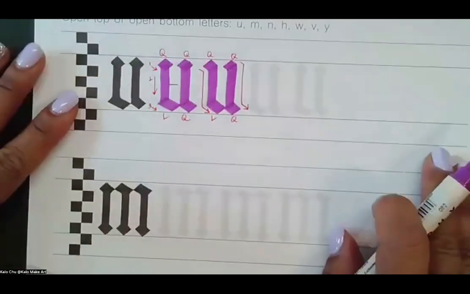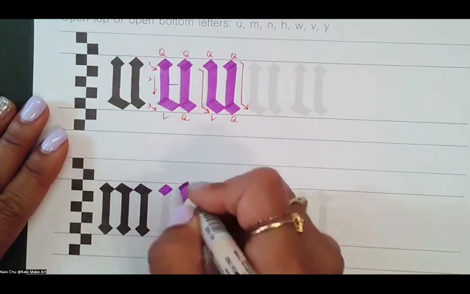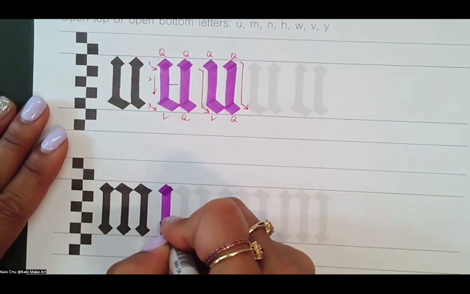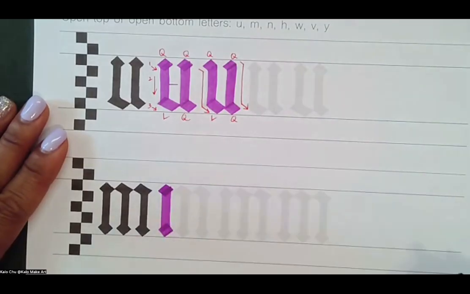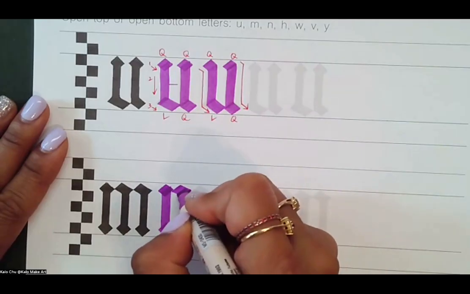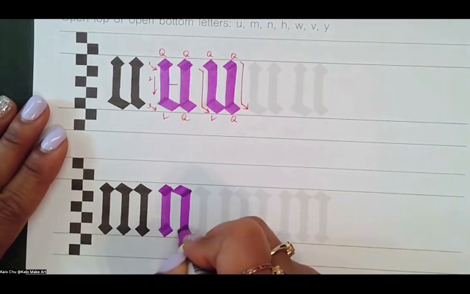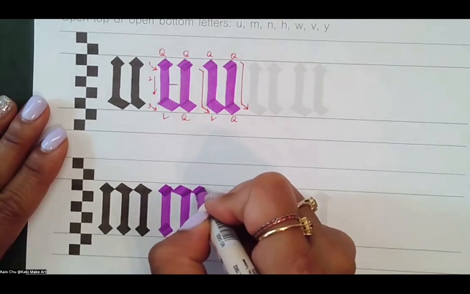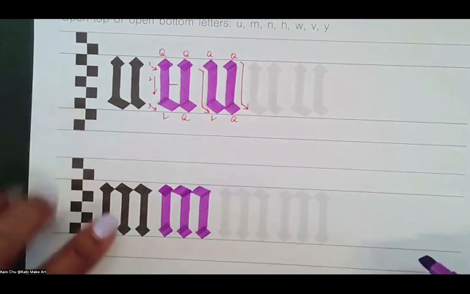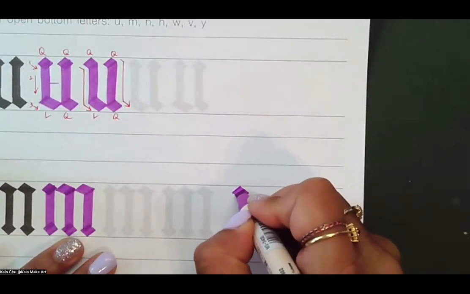Now for M, you have a quadrant, coming from the center straight down, and then add another quadrant, make it longer into a lozenge, and then you come down longer, opening up the space. One thing is when you have no guide, make sure that you don't end up making it too long.